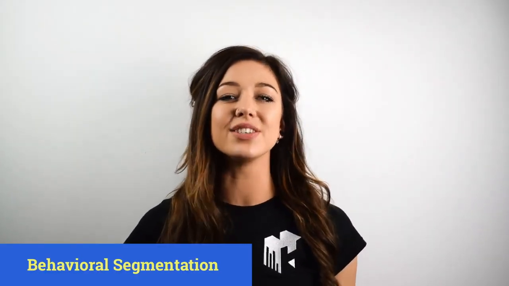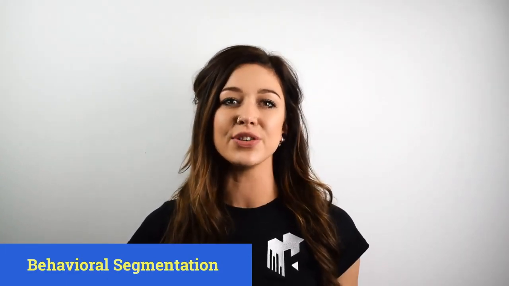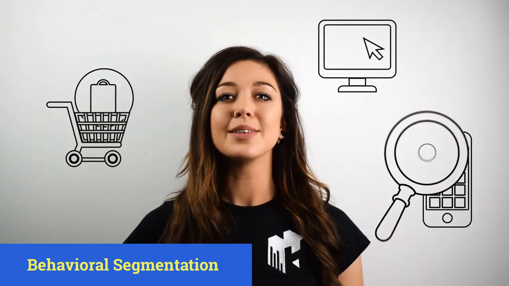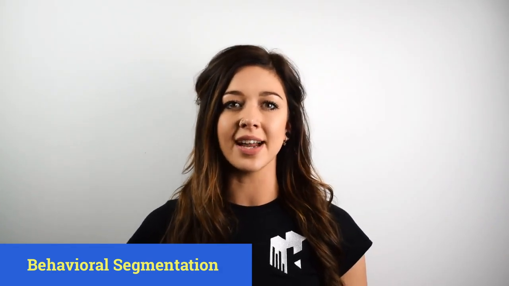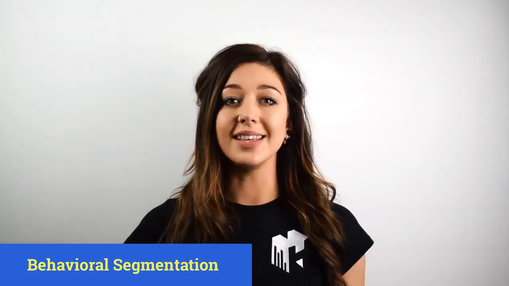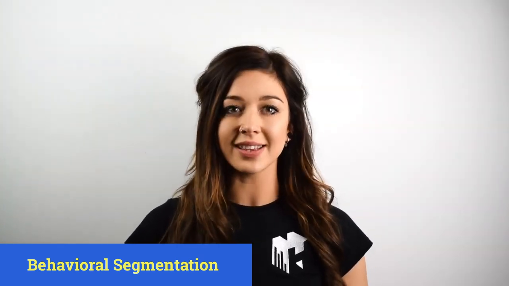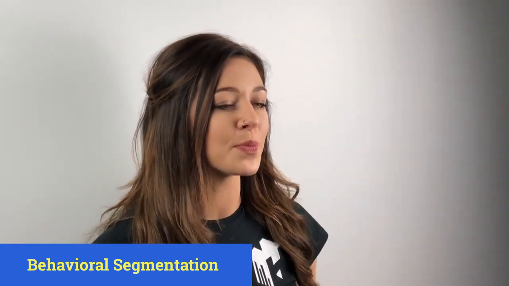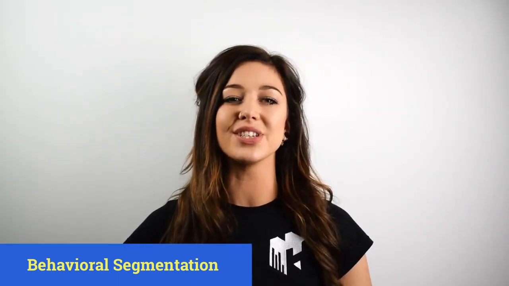Moving on to behavioural segmentation. Behavioural segmentation does what it says on the tin. It segments users based on their behaviour in a store, on a website, or in an app. Behavioural data tends to be gathered and analysed through tools like Google Analytics or by using particular algorithms. These tools and algorithms are able to track things like users' dwell time on a website, bounce rate, online or in-store actions, communications with a brand, and whether they are new or returning users.